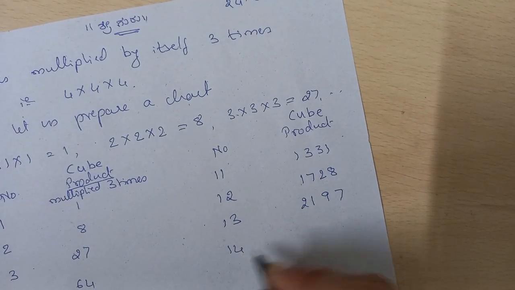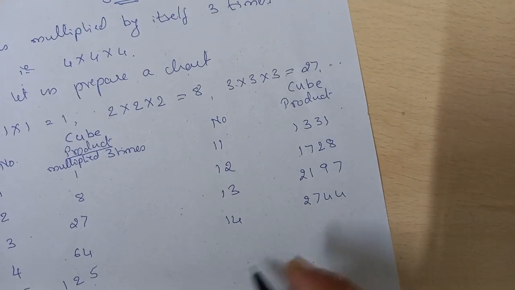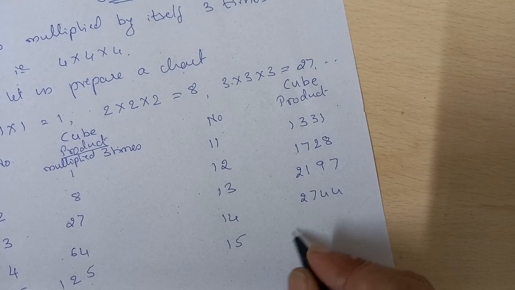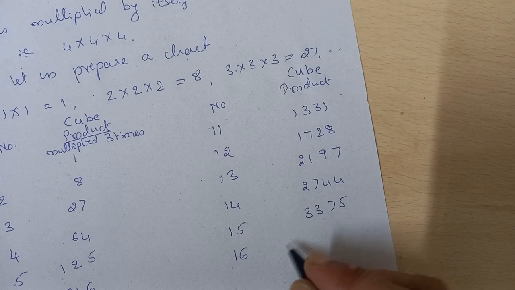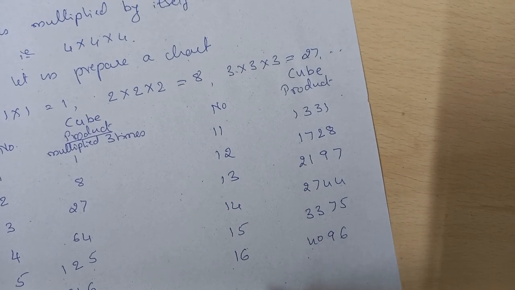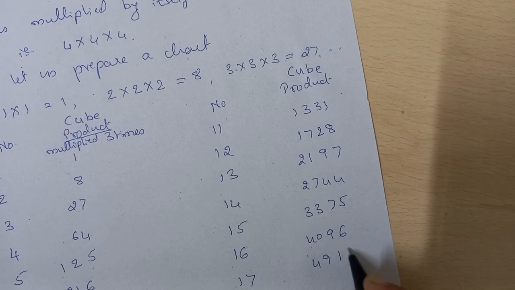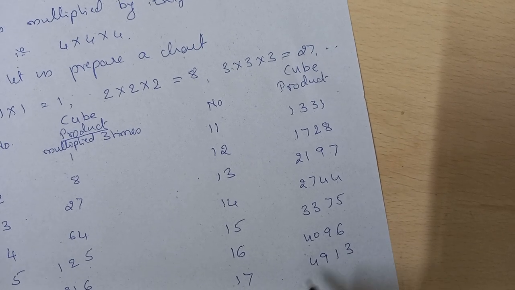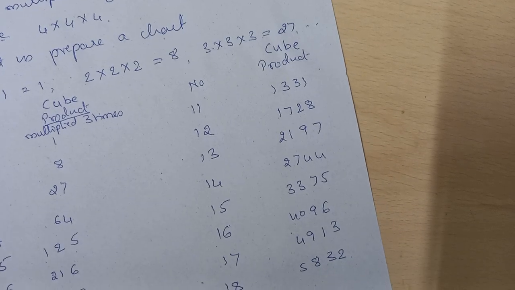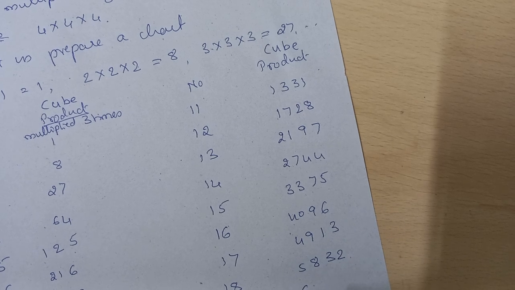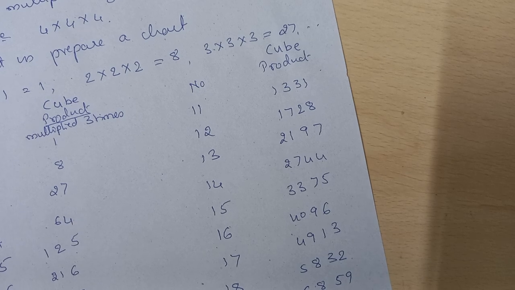Cube of 14 is 2744. Cube of 15 is 3375. Cube of 16 is 4096. Cube of 17 is 4913. Cube of 18 is 5832. Cube of 19 is 6859. Cube of 20 is 8000.